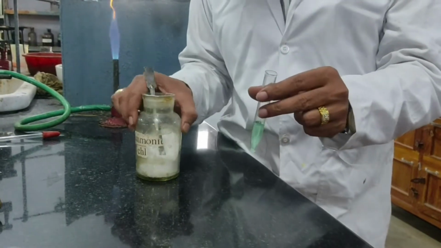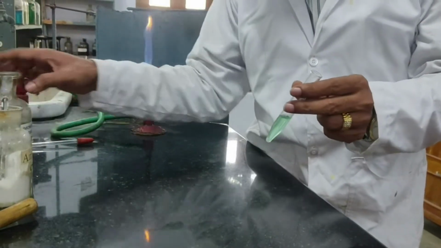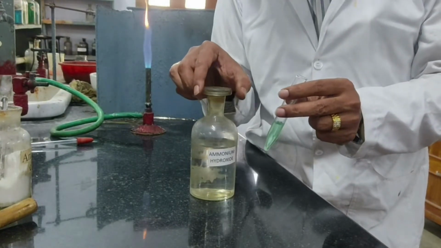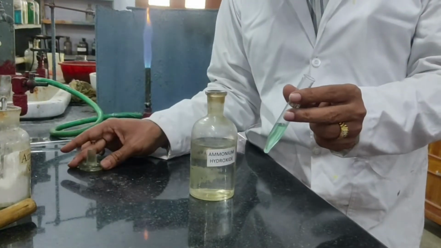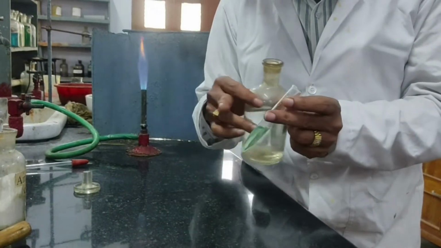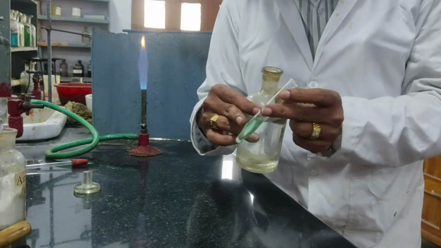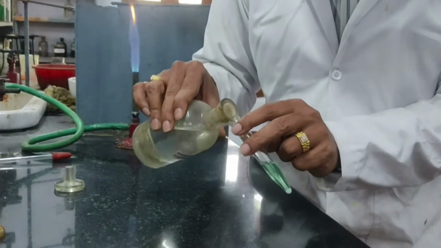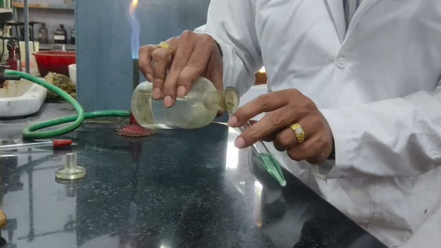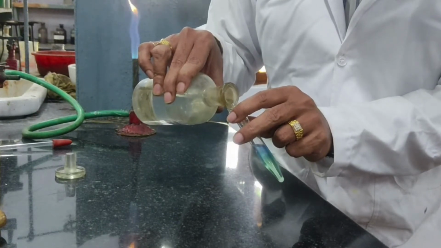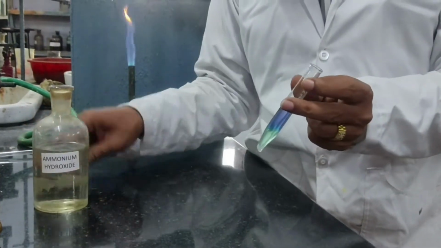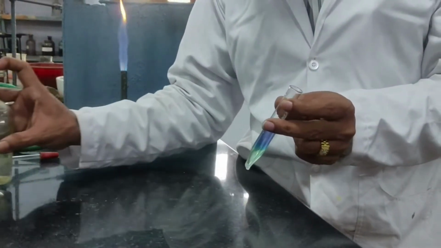Now I need to add ammonia. In the laboratory, ammonia and ammonium hydroxide are one and the same. So I am going to add a little amount of ammonium hydroxide to the solution to which ammonium chloride is already added. So I am adding ammonium hydroxide solution. Okay, now I have to pass H2S gas through this solution. I have to pass H2S gas.